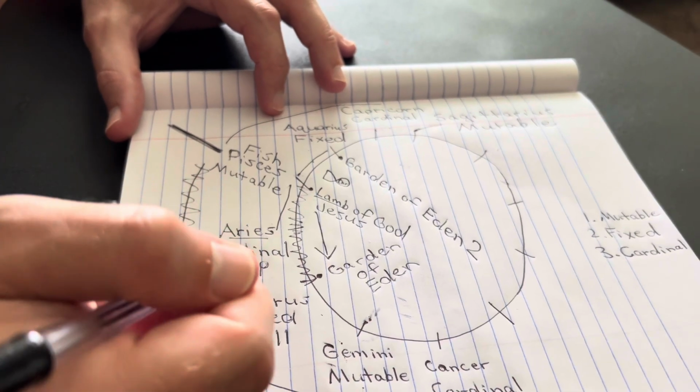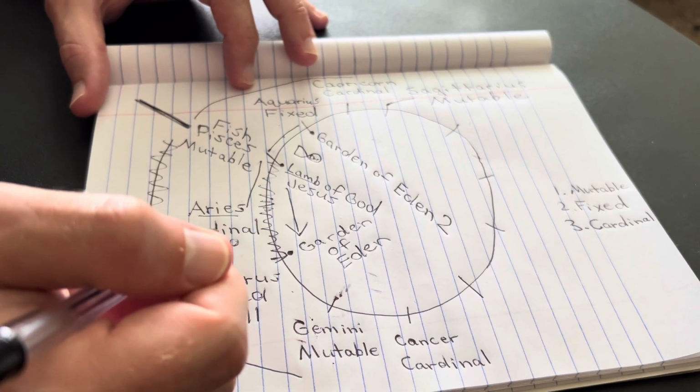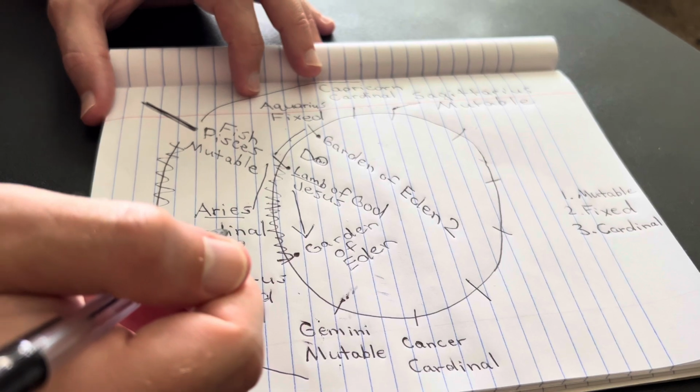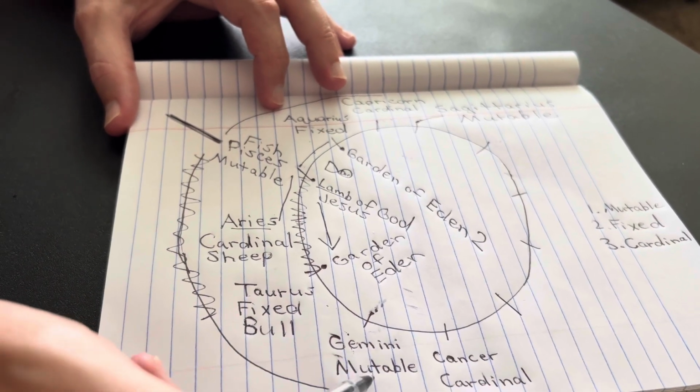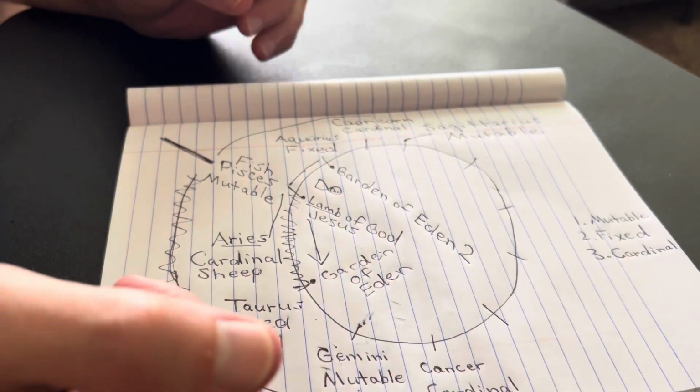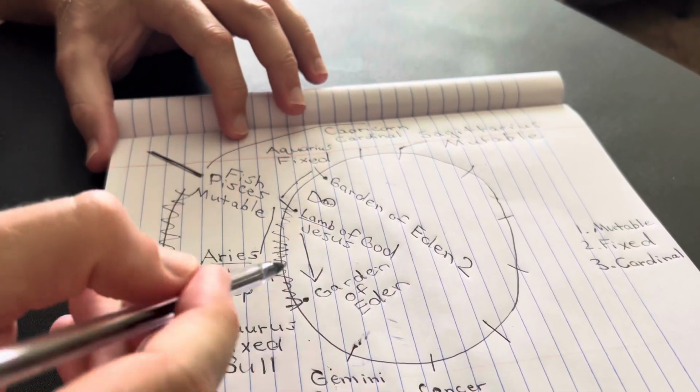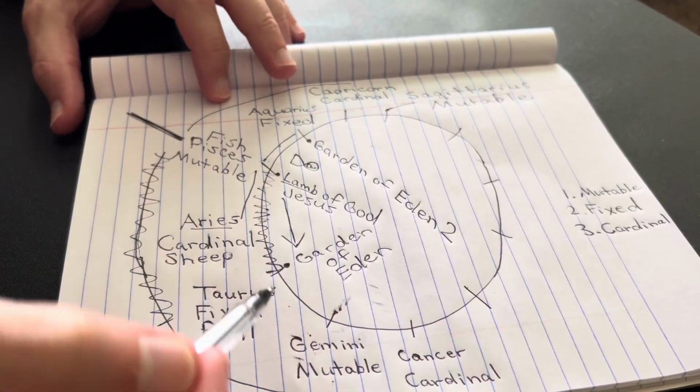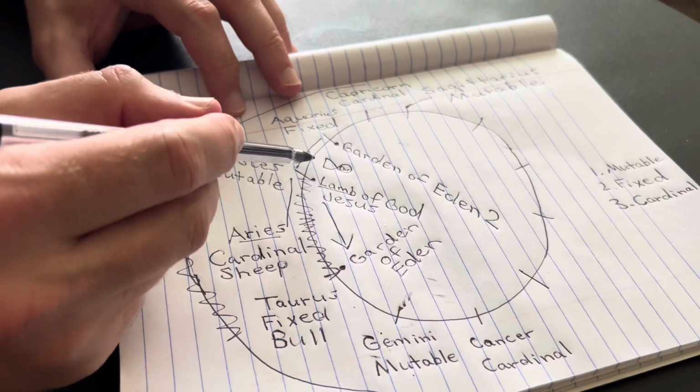And as far as I can tell, the cardinal sign is in between the two. It's neither fixed nor mutable, because mutable is kind of like flexible, and fixed is a solid position. So cardinal is neither one essentially. That's the way I take it.